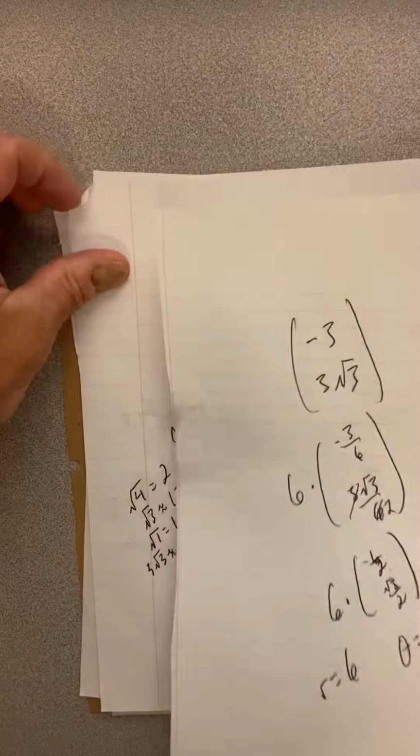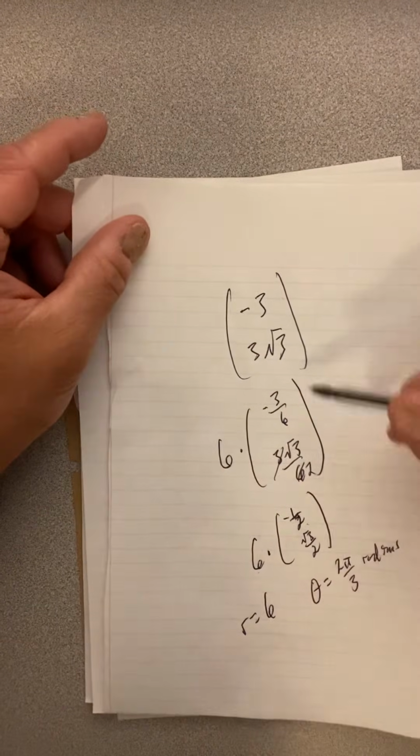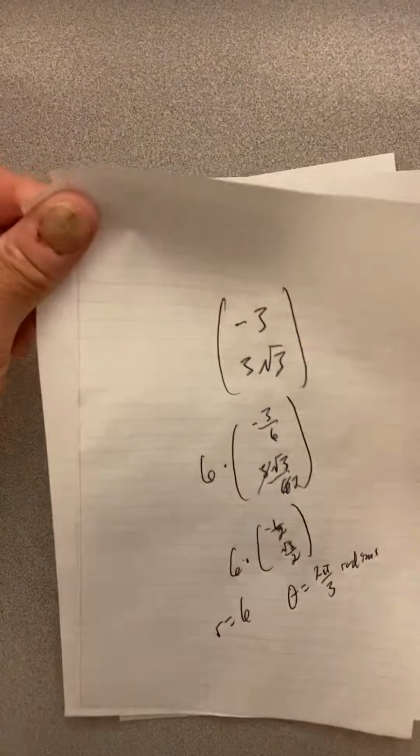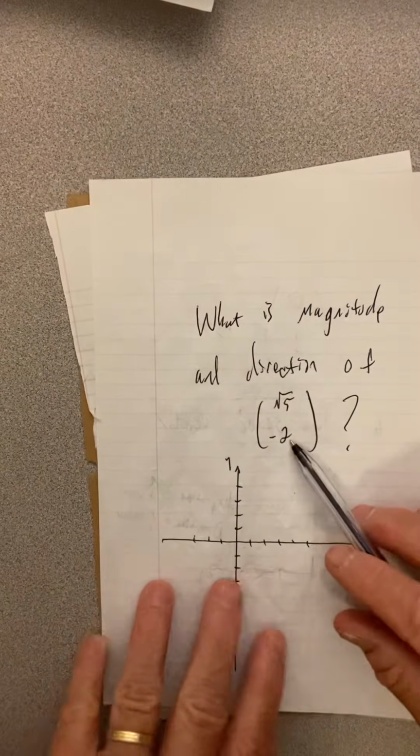And I can do it that way because it happens to be a scalar multiple of a convenient vector. Okay, we have a scalar multiple of a convenient vector. What if it wasn't a convenient one? One I don't recognize. Okay, like this one.